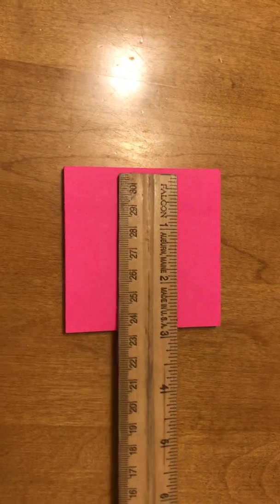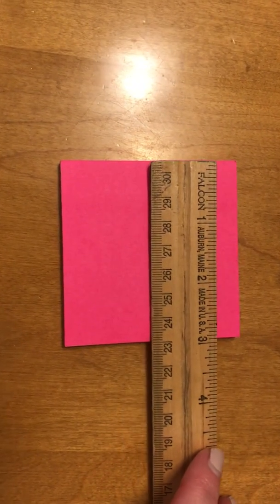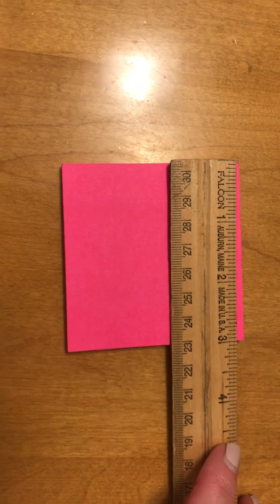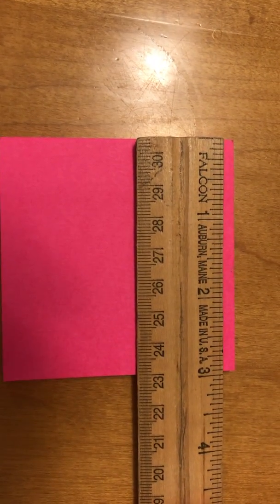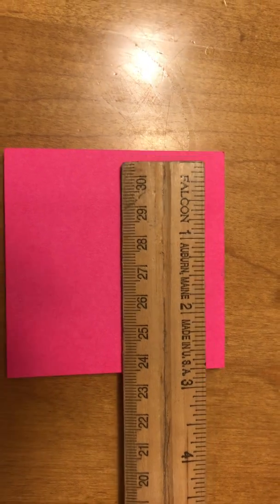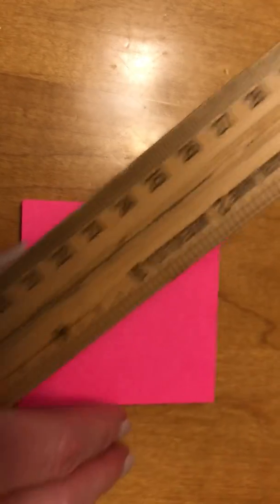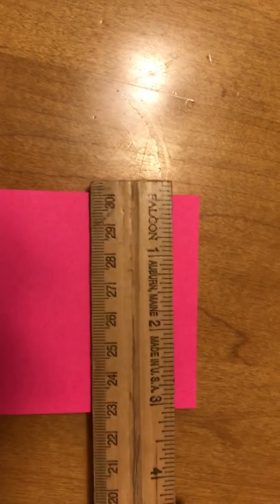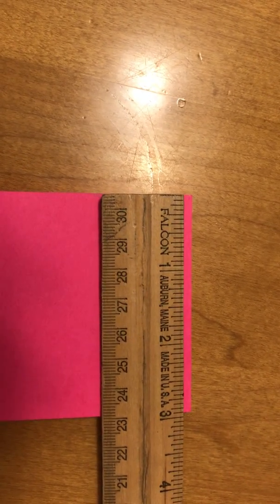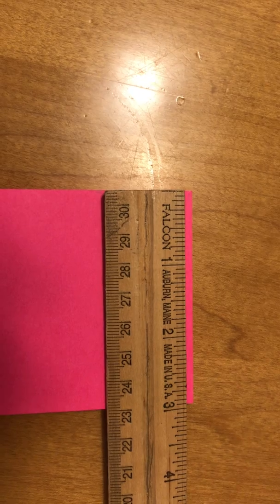Now I'm going to take my ruler. Using my inch side, let me go ahead and put it on the edge here. Look at that, 3 inches. So again, I'm going to turn it. Three inches. Wow.